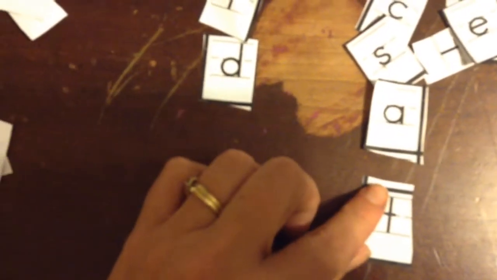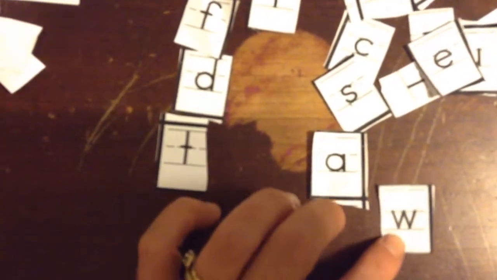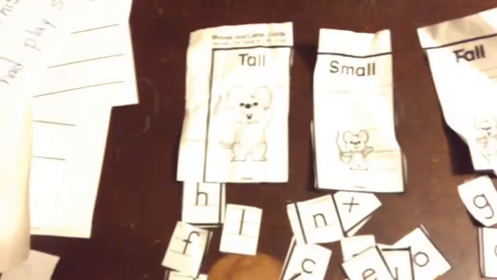T is tall, starts at the top line, goes down to the midline, then across the midline. W, small, starts at the midline, goes down to the baseline. R, starts at the midline, goes down to the baseline.